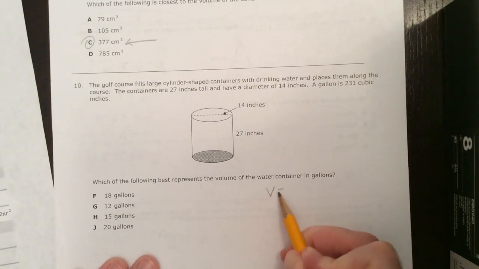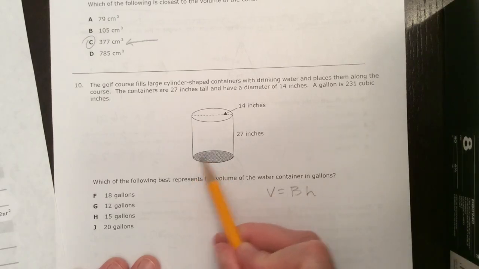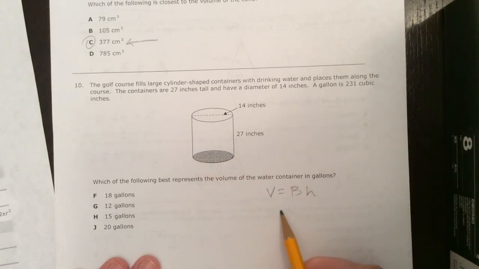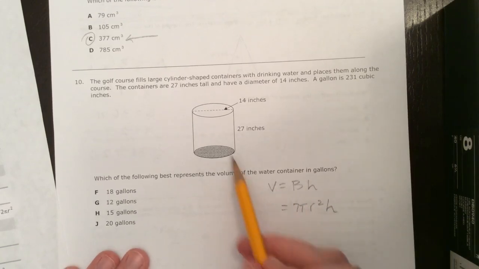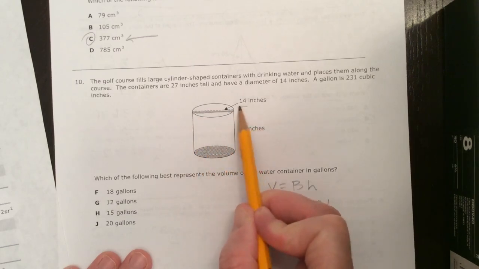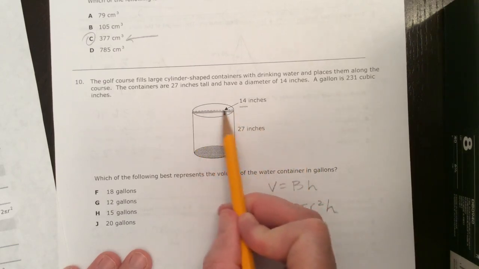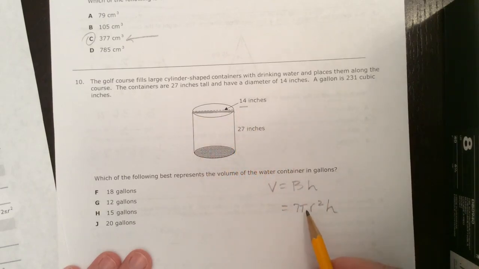Just write these formulas down every time and you will get these correct every time. The area of the base is a circle, so rewrite this as pi r squared times h. We know the radius is going to be 14. Well, the diameter is 14. Oh, yeah, 7. Yes, the radius is half the diameter.